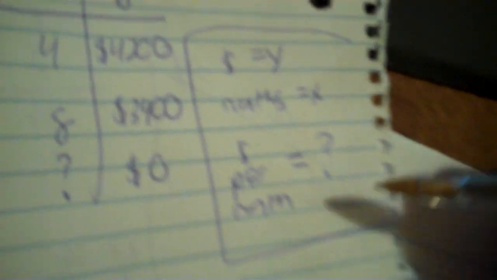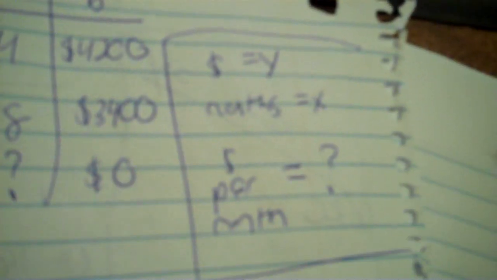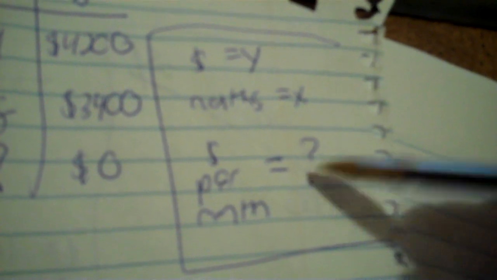Just like we did in the last one. We're going to need the dollars per month, because having the B there means we need the line. But unlike the last problem, I don't even know what goes up the steps on my ladder. So I got to figure that out. I didn't have to on the last problem. It was given to me.